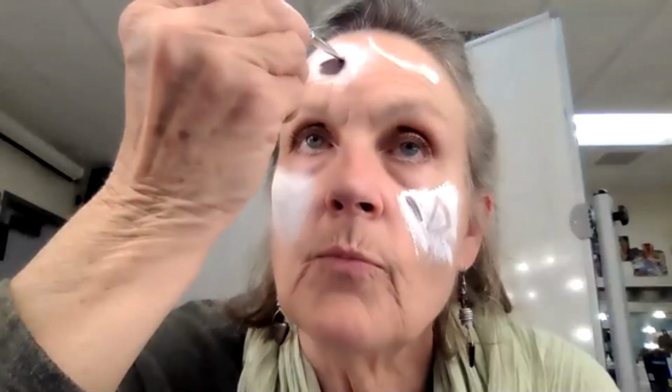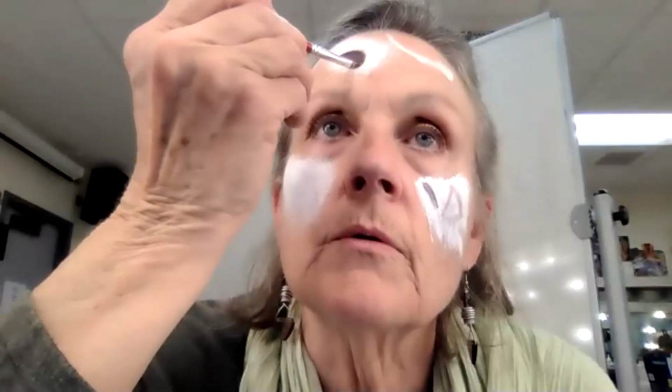Now, if I want to, I can vibrate this, and I'll put a line around it, and then I'm going to do a yellow line because that will create brightness of the purple. Oops. Okay.